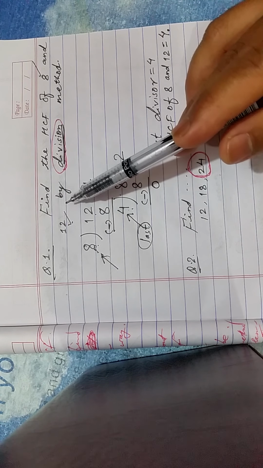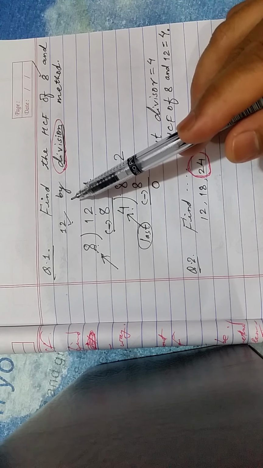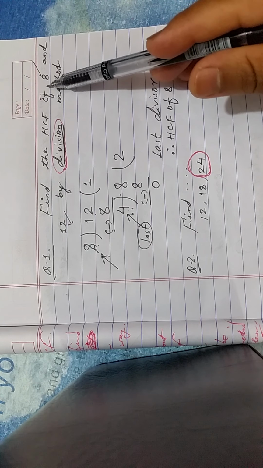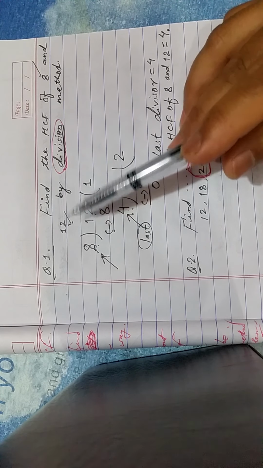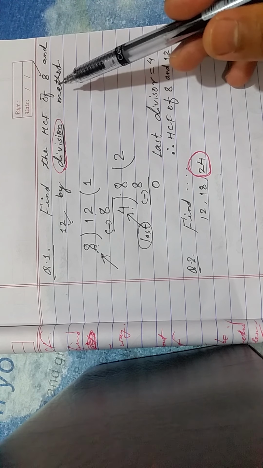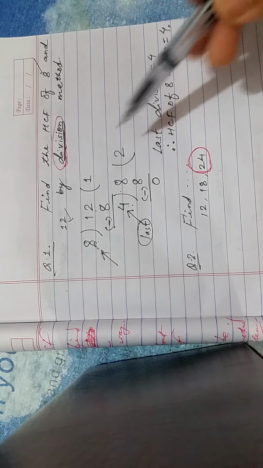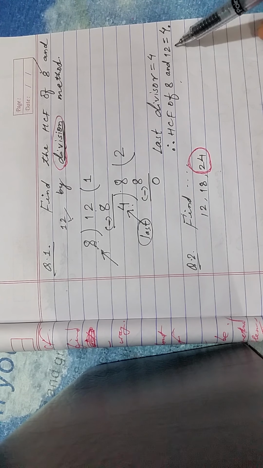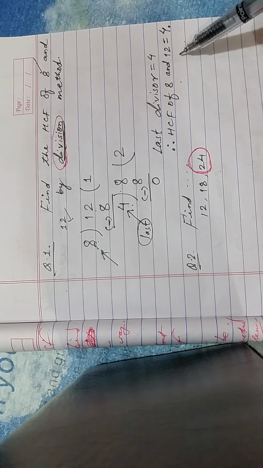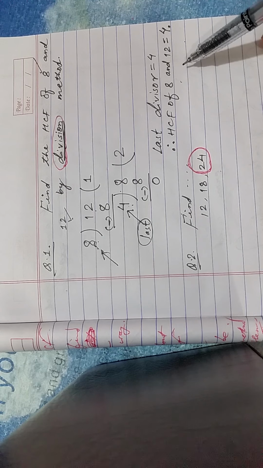2 also. Do you think 3 divides both the numbers or not? No, 3 does not divide 8, though it divides 12. And similarly 4 divides both. What about the other numbers? You have already learnt in the last class, while writing the factors, we discussed it. I think you understand it. 4 is the HCF of 8 and 12, and this method is called the division method to find the HCF. I think you can understand it.